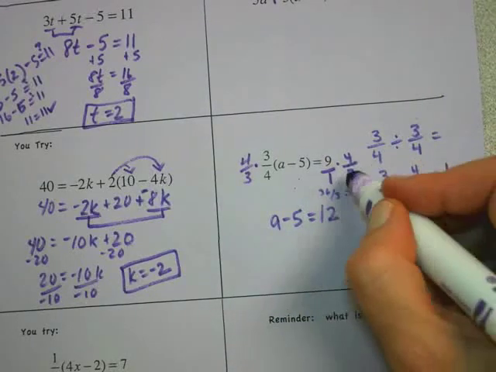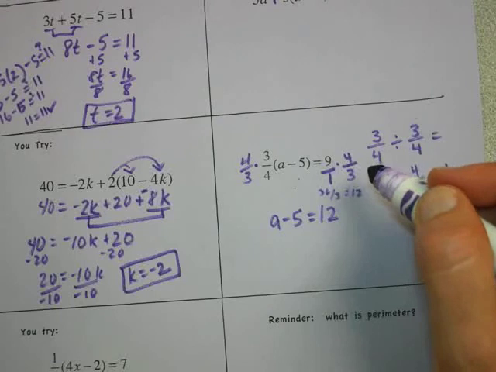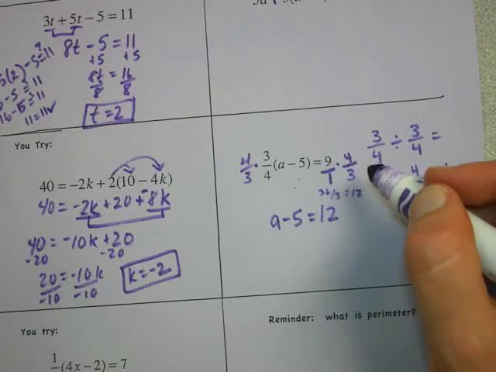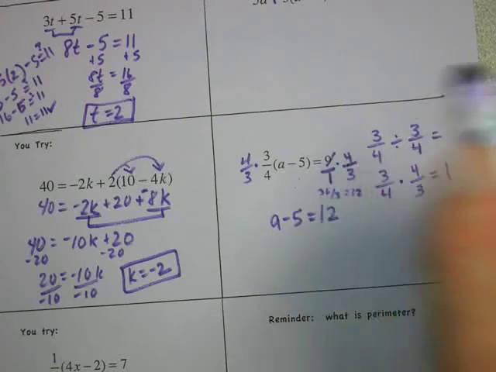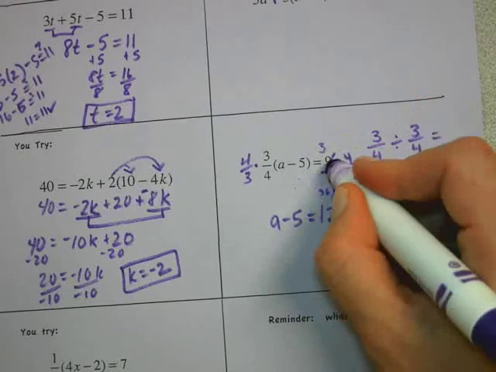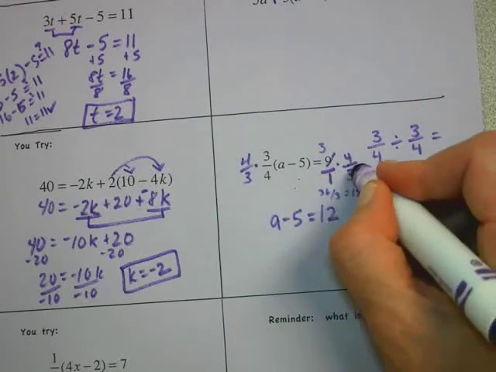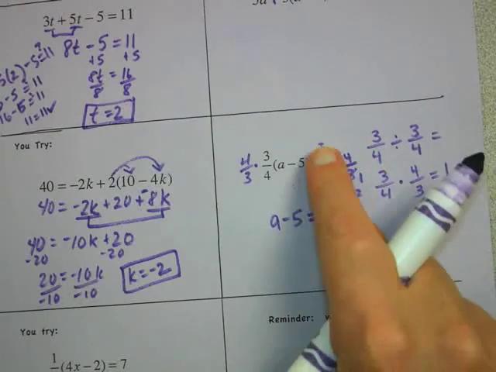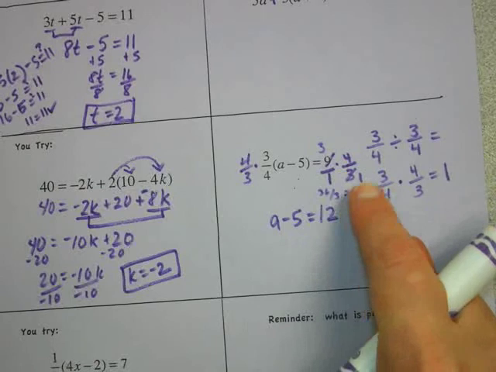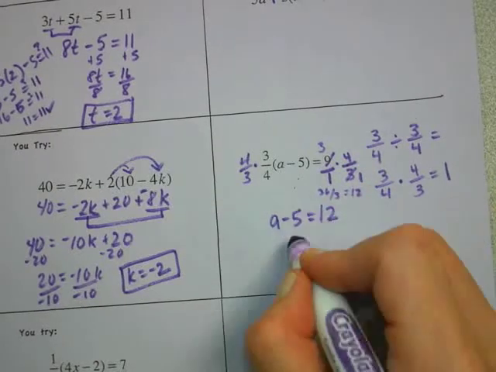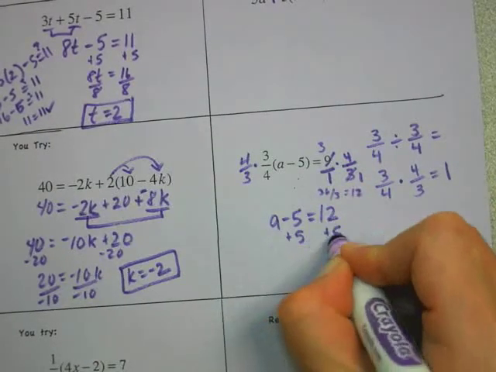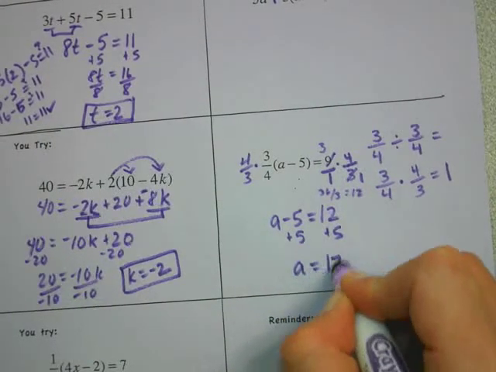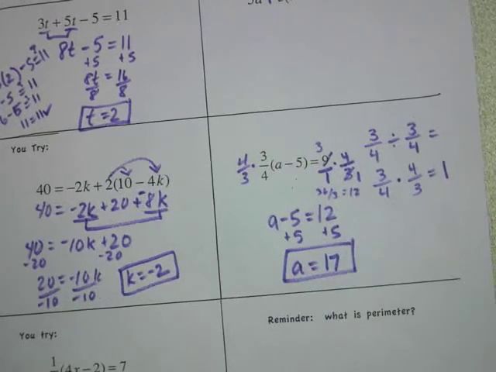I could also do a shortcut here. I could say any numerator can cancel with the denominator if they have a common factor. And 3 and 9 have a common factor of 3. So 9 divided by 3 is 3. 3 divided by 3 is 1. And then it's 3 times 4 is 12 on top. 1 on the bottom, I still get 12. And then my last step is I add 5 to both sides. So A is 17, and that will check correctly.